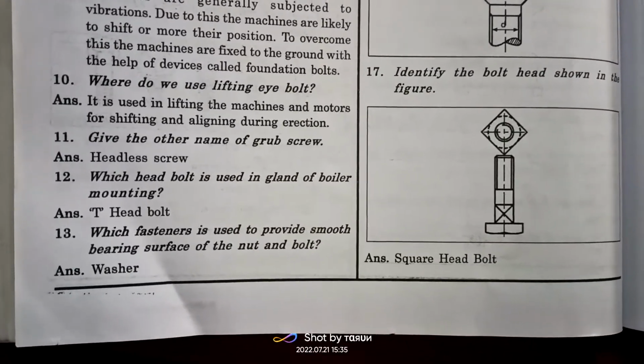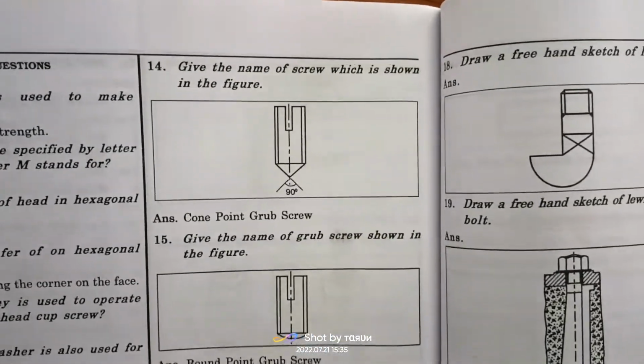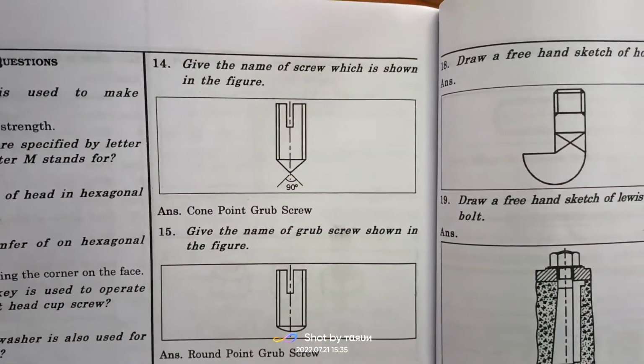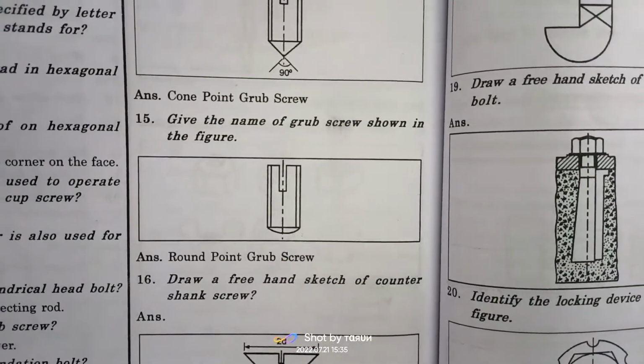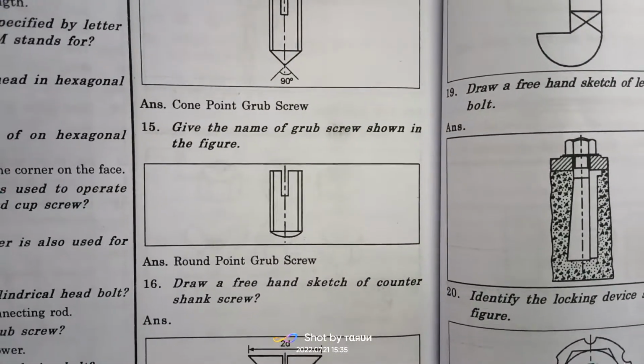Which fastener is used to provide smooth bearing surface of the nut and bolt? It is washer. Now question number 14. Identify the screw. It is cone point grub screw. 15. It is round point grub screw.